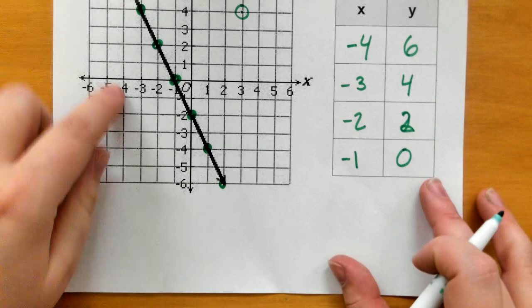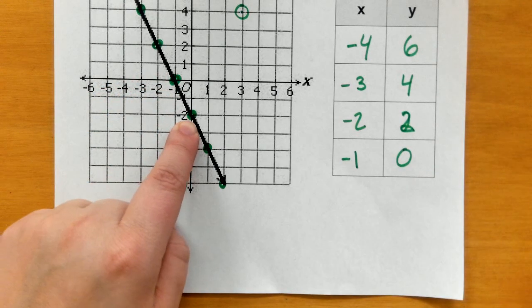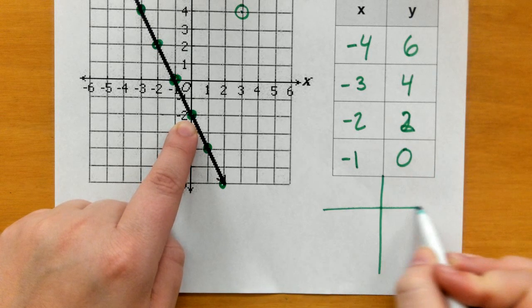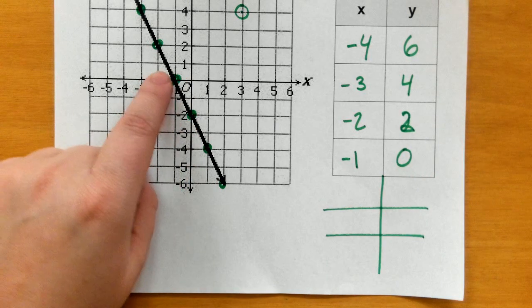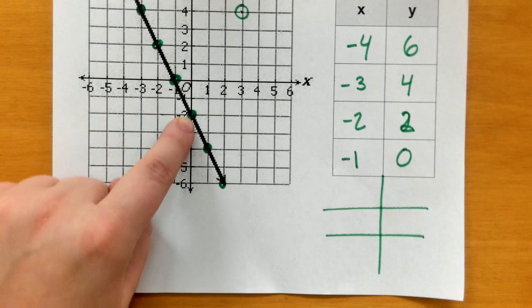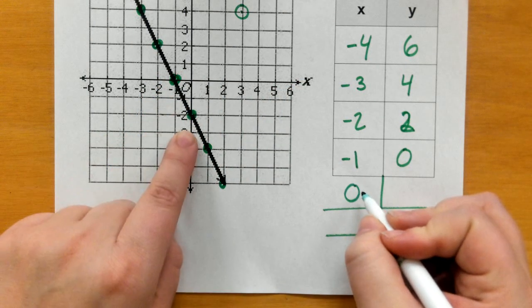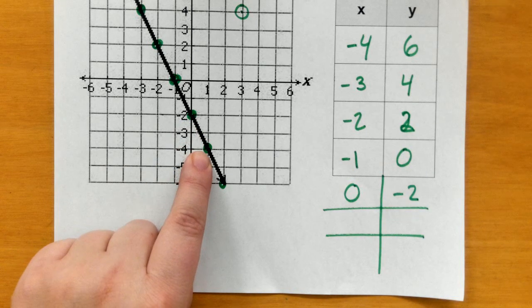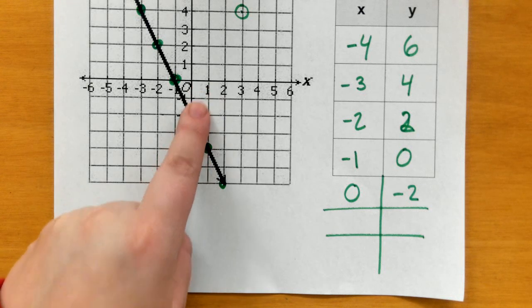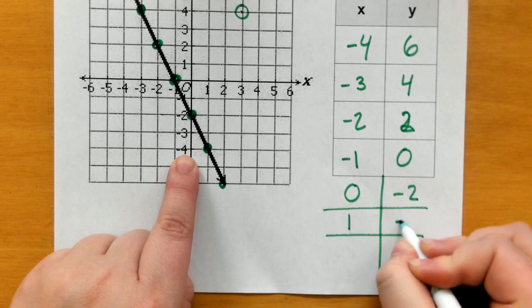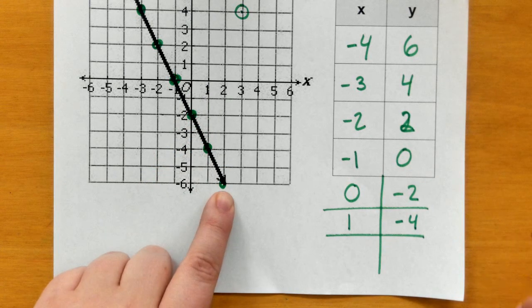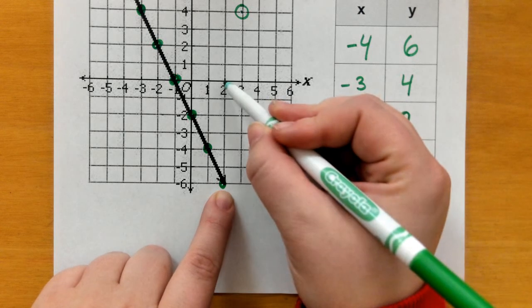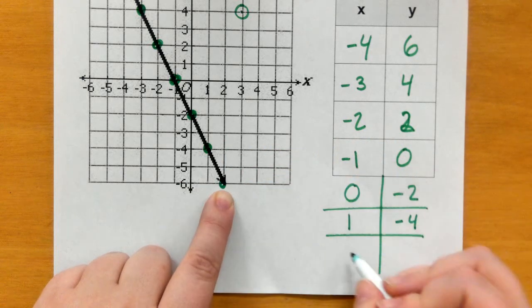If we were to do those other points, now this one, it's kind of the opposite. Because this one, for our x value, it's right on the line. It's right on 0. So this is 0, negative 2. This point, do you think you can get it? 1, negative 4. And what about this last point? What do you think it is? Two, negative 6.